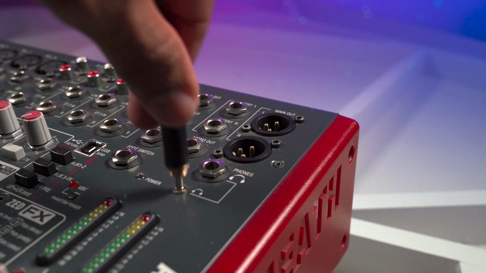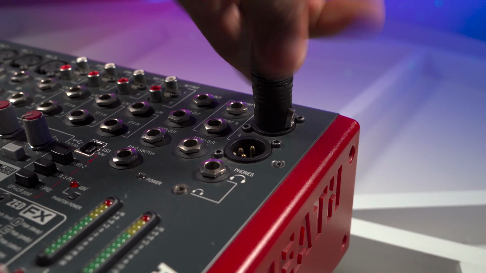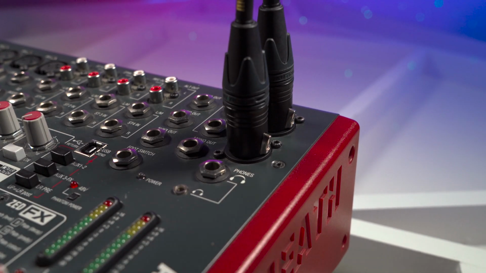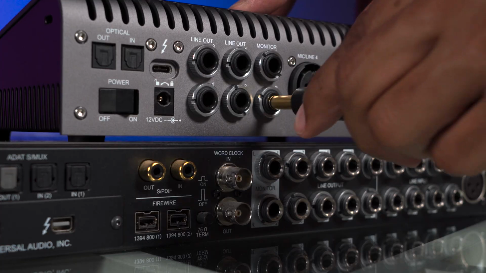Moving on, more features, monitoring, and we're throwing your headphones and studio monitors together. I need somewhere to plug mine up. Inputs for headphones and studio monitors, who got it? Mixer, check. Interface, check. 7-4, mixer still on top.